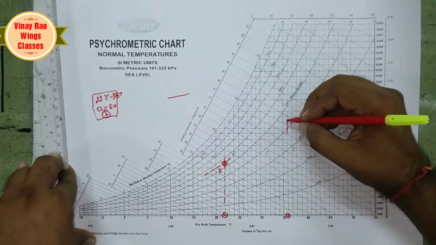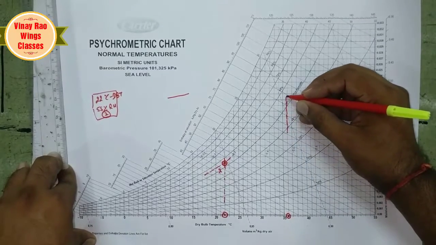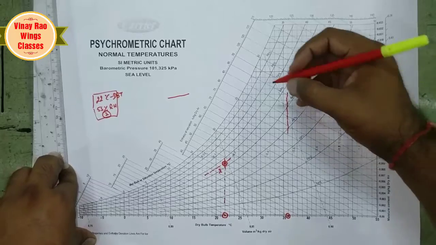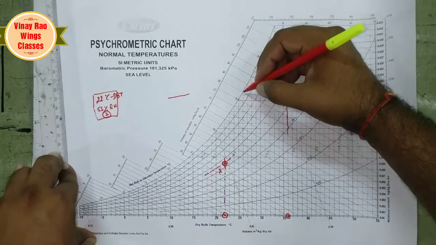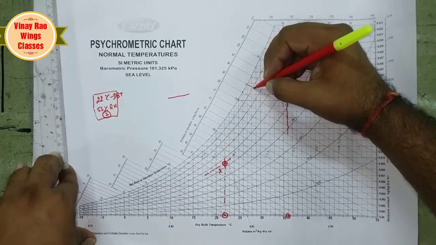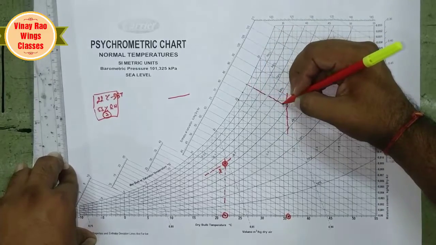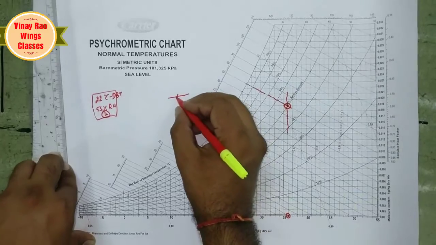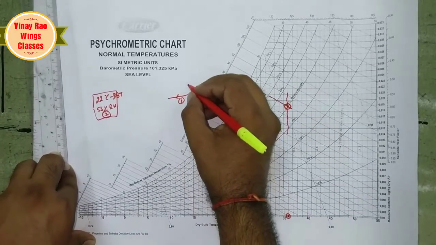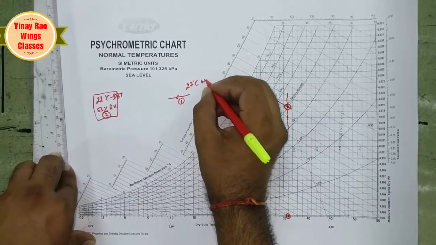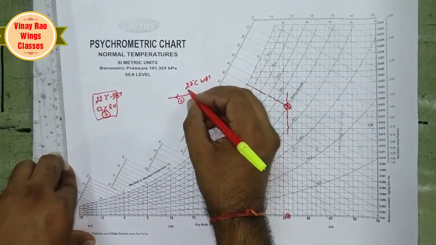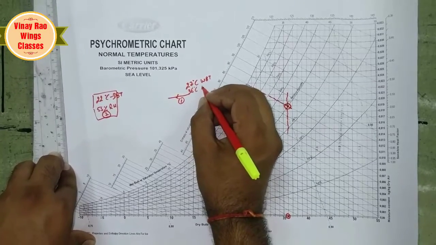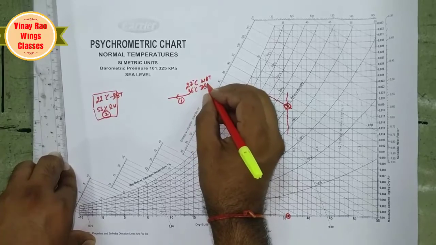This is the wet bulb temperature line. So this is the outdoor condition, condition number 1: 27 degrees Celsius WBT and 36 degrees Celsius DBT.